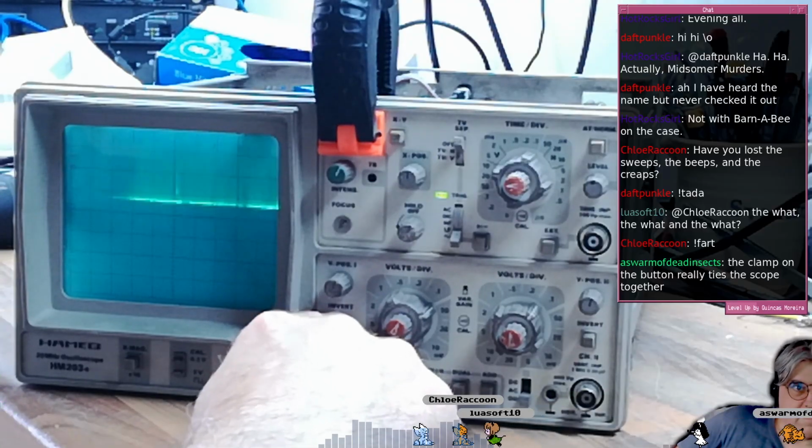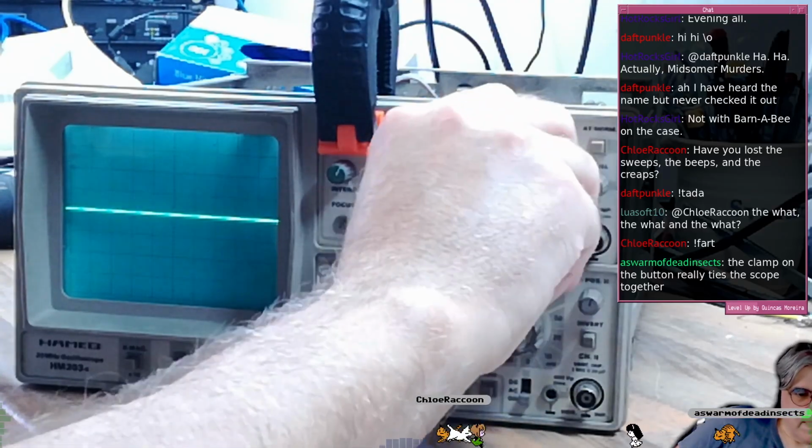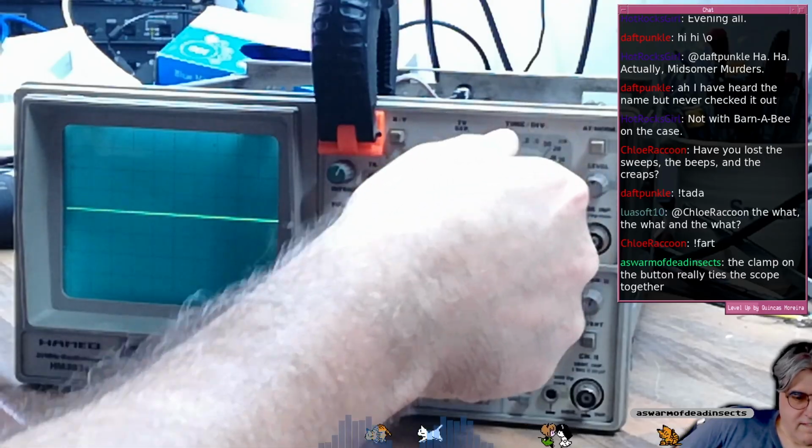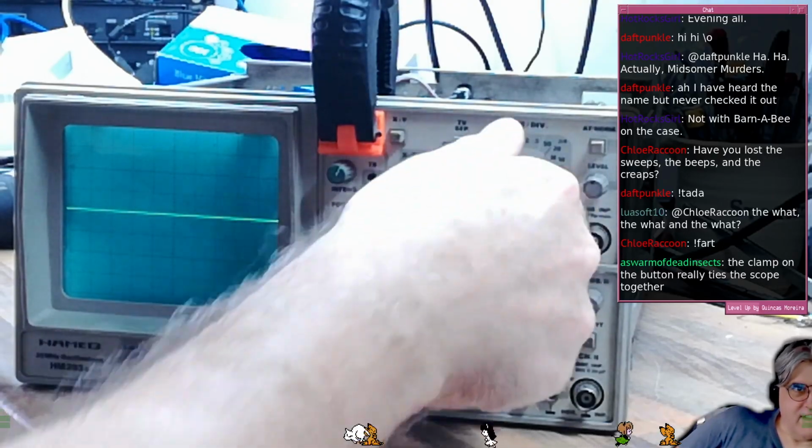With 69 bits, a swarm of fit insects says. Corgo 69, the clamp on the button really ties the scope together.